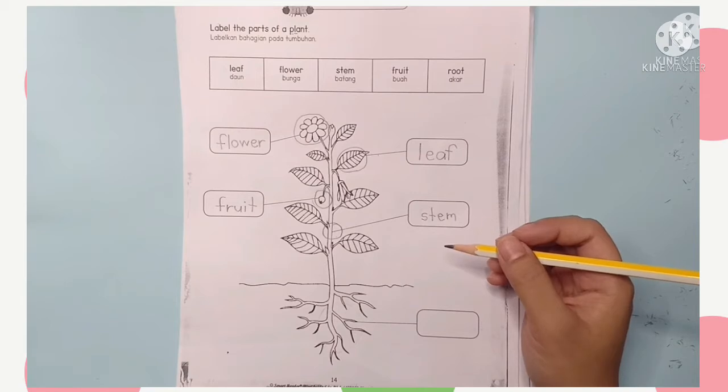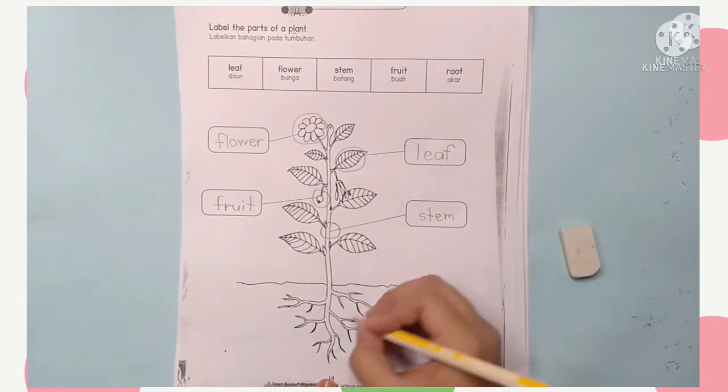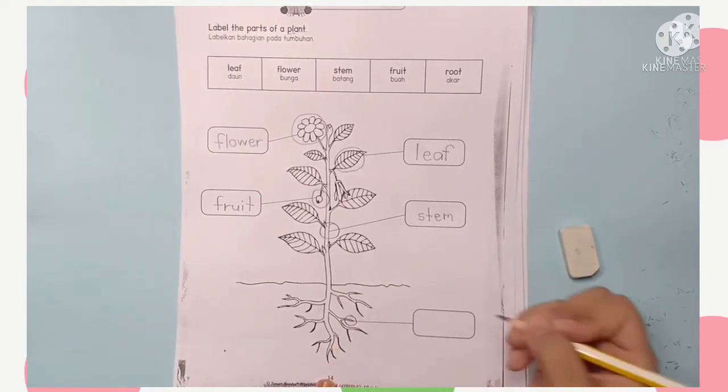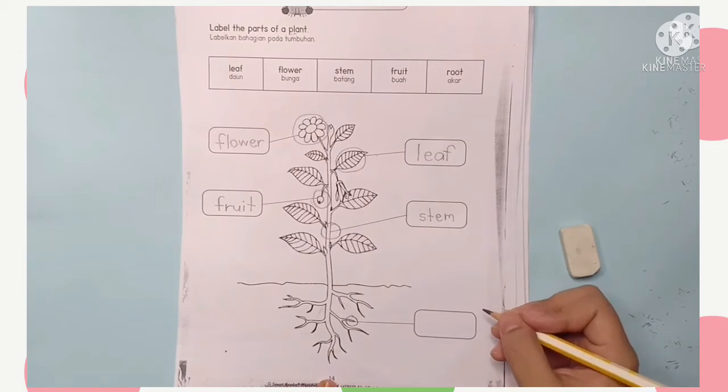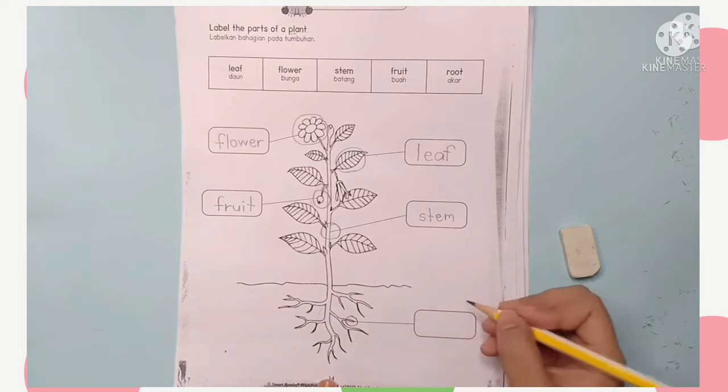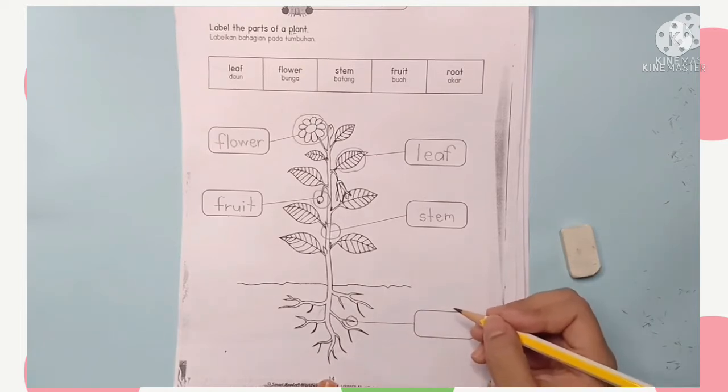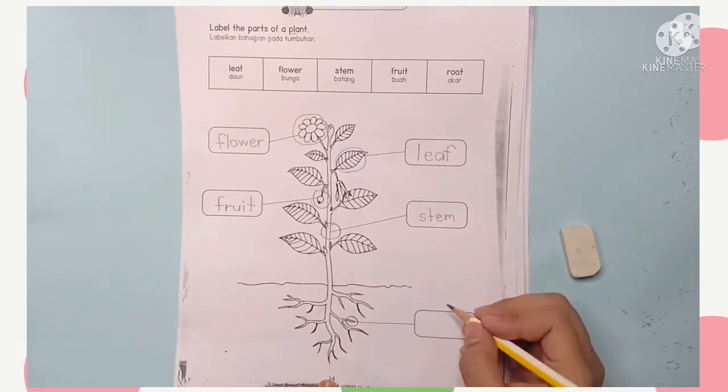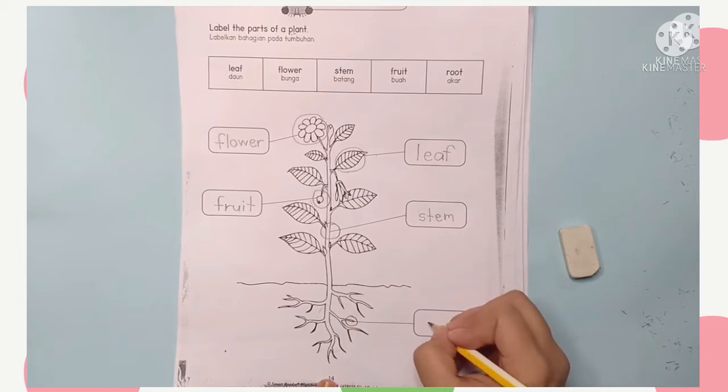Now the last part here. Can you tell me what we call this part of the plant? This is the root, teacher. Yes, this is the root. The root is the first part that grows from the seed. Now let's write down the word root.